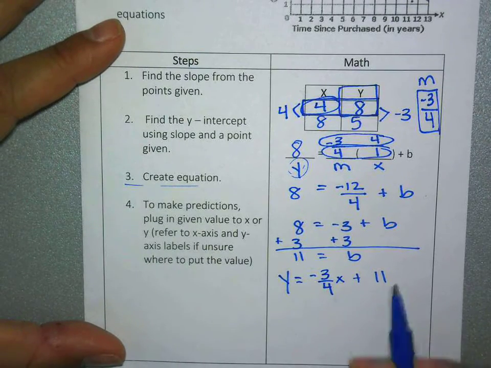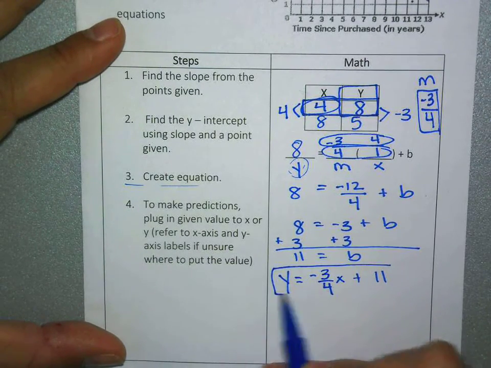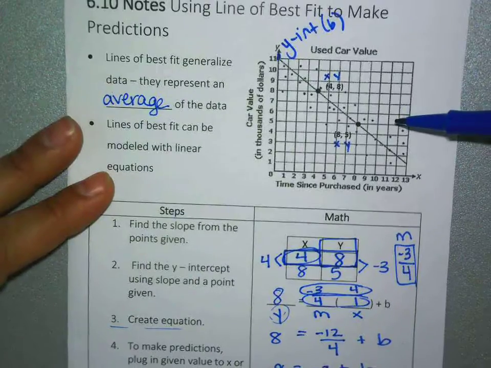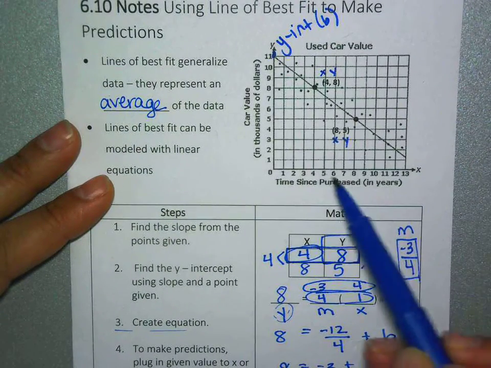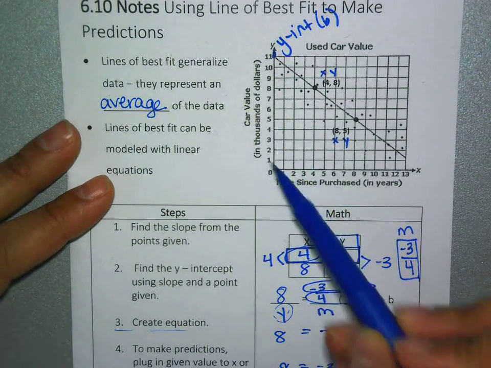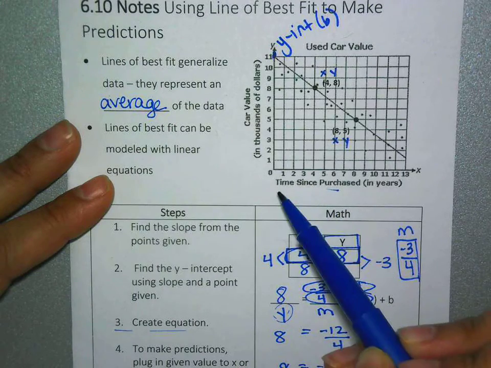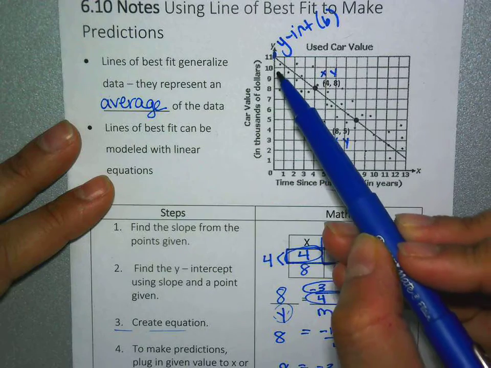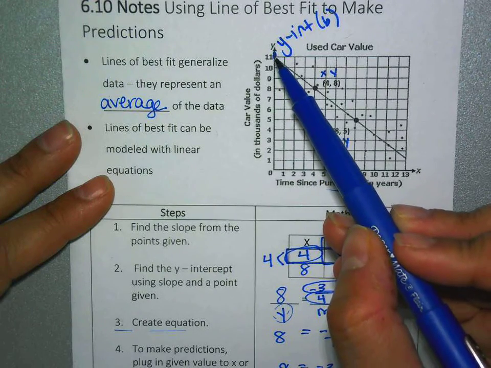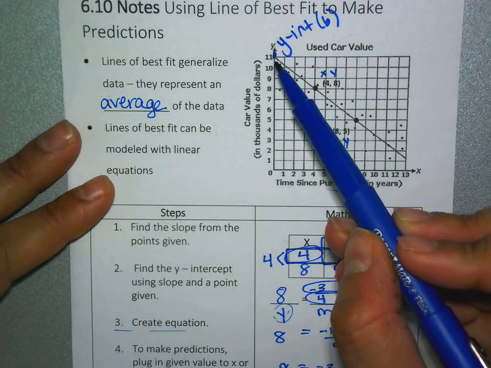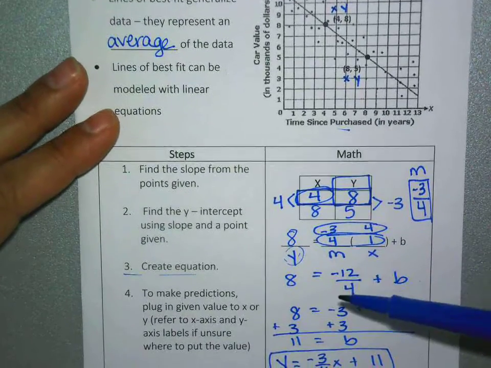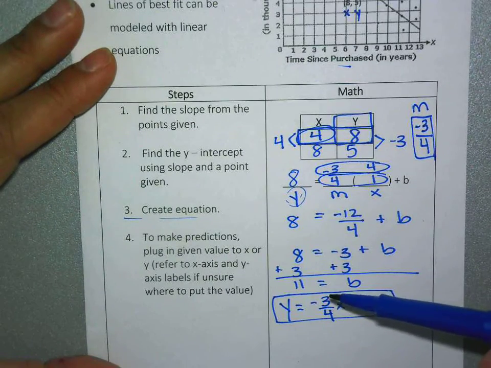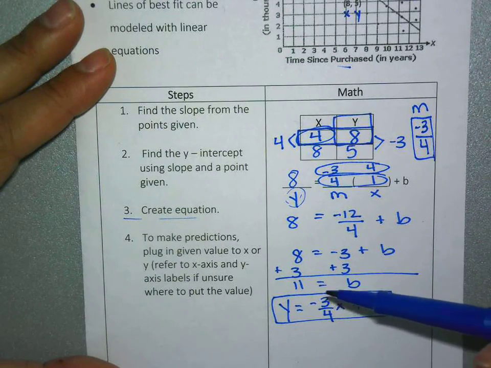Now you can also use this equation to make predictions about things not seen on the graph. So for example, we're looking at a car value and the time since it was purchased. So if I'm reading this graph, at 0 years, the car is worth $11,000. And if I go back to my slope, it means that every year the car gets older, it decreases in value by 3/4.